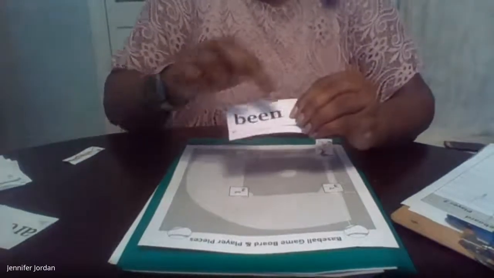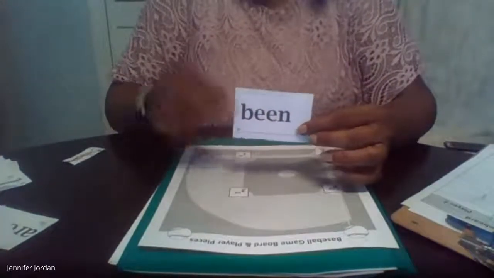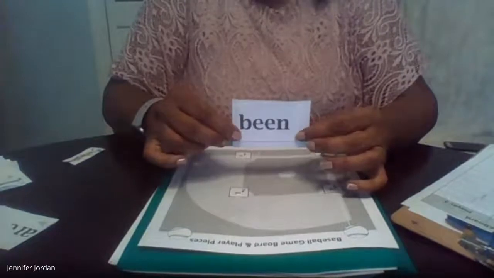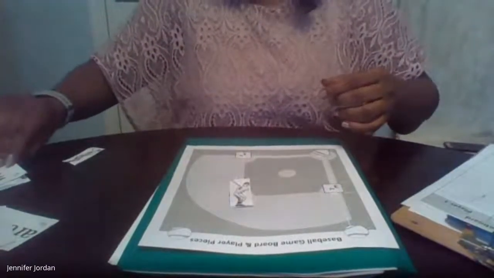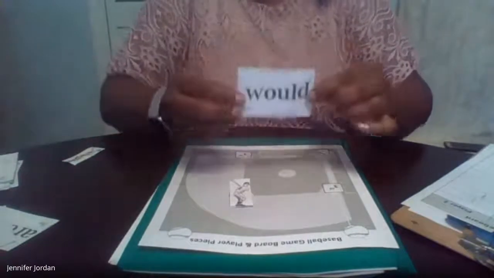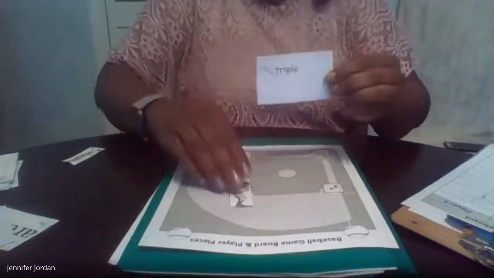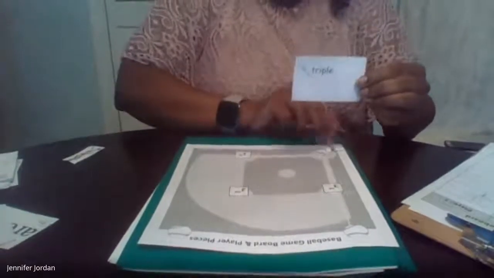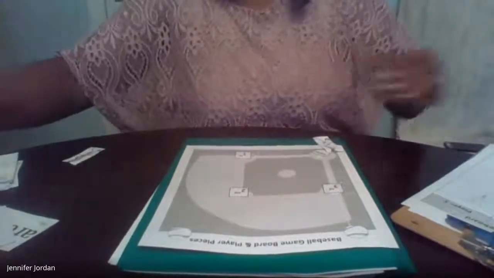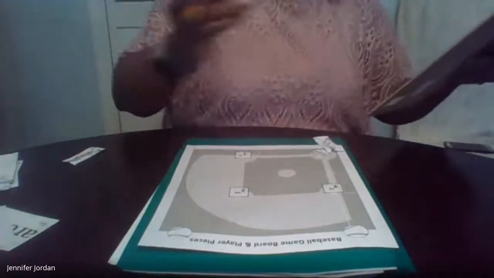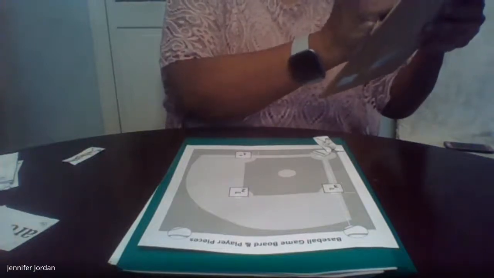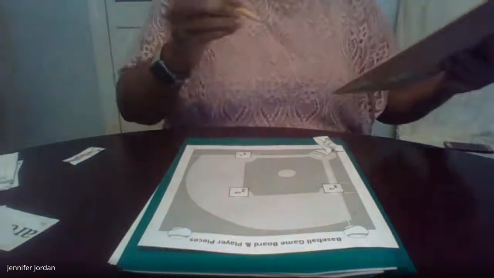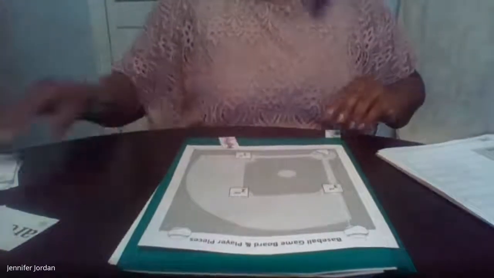Okay, so the word is been. I've been thinking about making a cake. And he scores a double. First base, second base. Great job. All right, what does the next person score? We will see. I would like to go outside. He scores a triple. So that means he has scored, and that is a point for the white team. And there we go. Red team is back up.